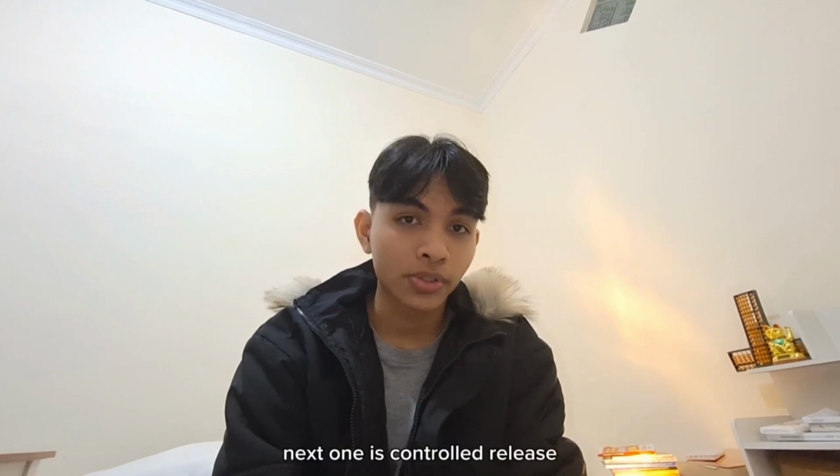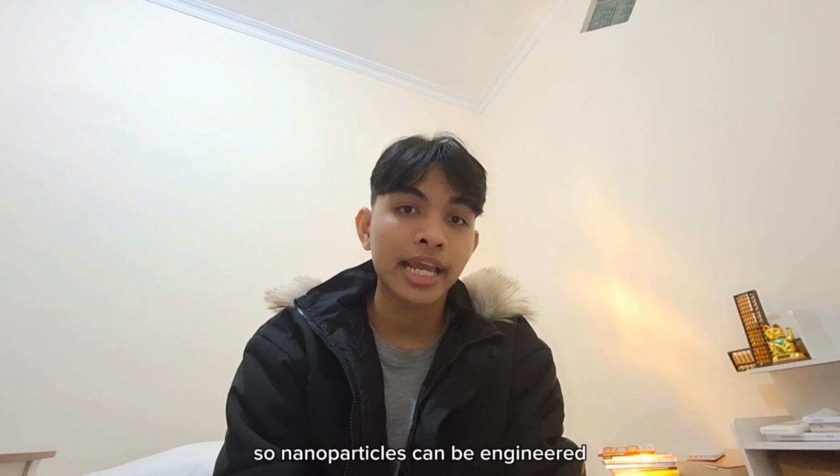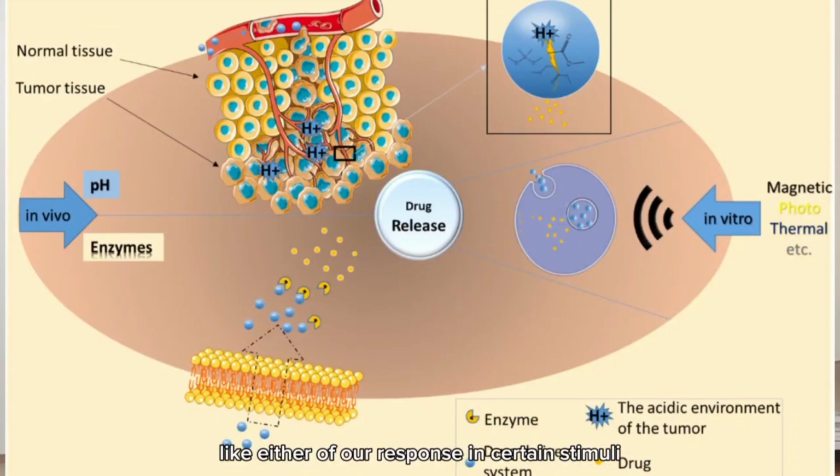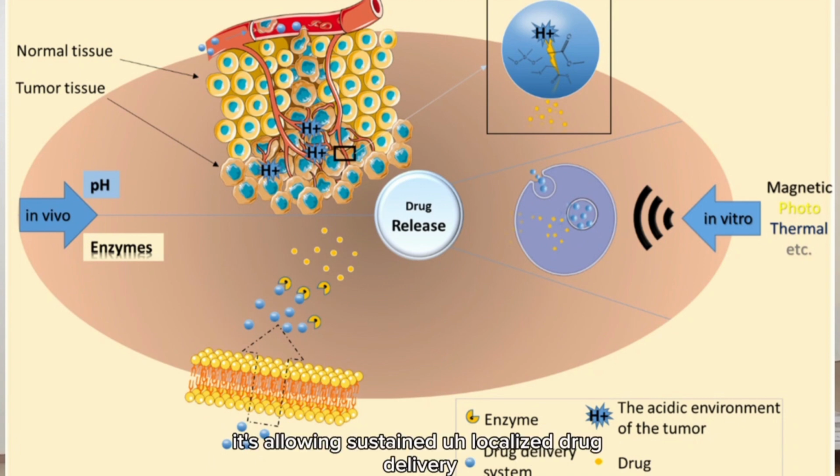Next one is controlled release. A nanoparticle can be engineered to release drug at a specific rate, or in response to certain stimuli, for example, pH or enzymes, allowing sustained localized drug delivery.